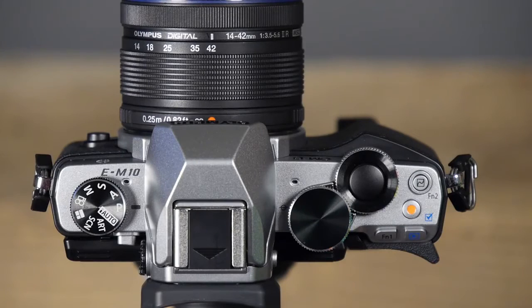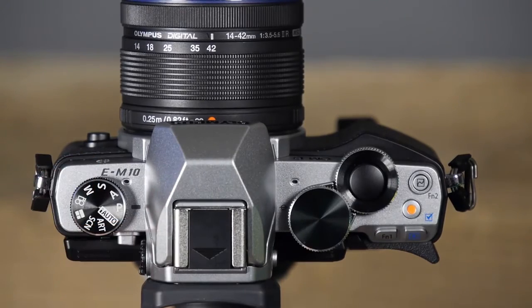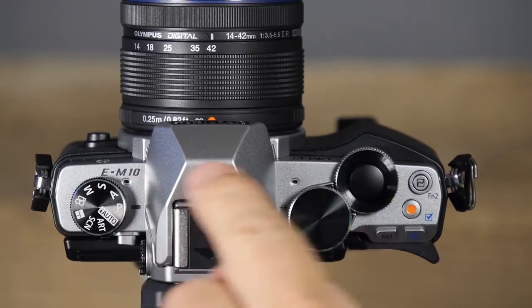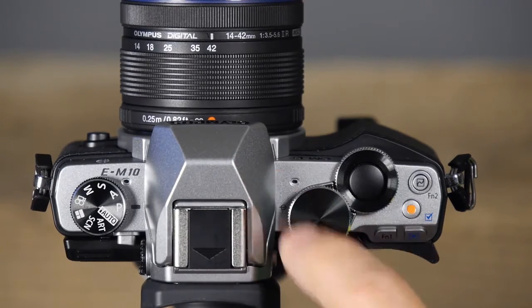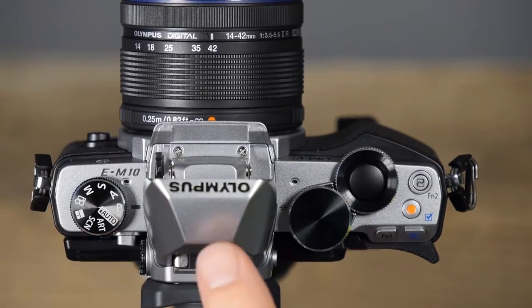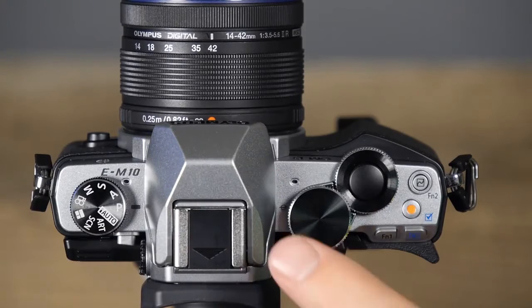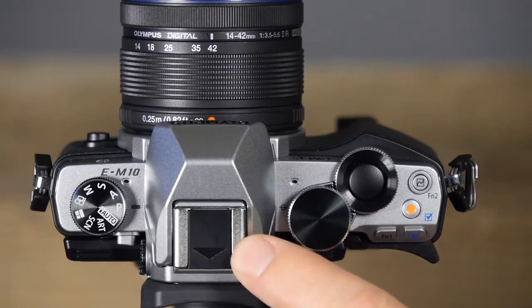Let's first take a look at the top of the camera. First, there is the mode dial. To select a shooting mode, simply rotate the mode dial. This is the stereo microphone, which is used for recording sound in movie mode. This is the internal flash. To pop up the flash, press the flash switch. This is the hot shoe, which will allow you to attach an optional external flash to the camera.